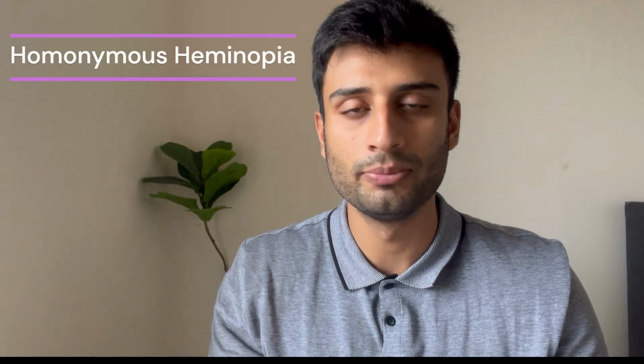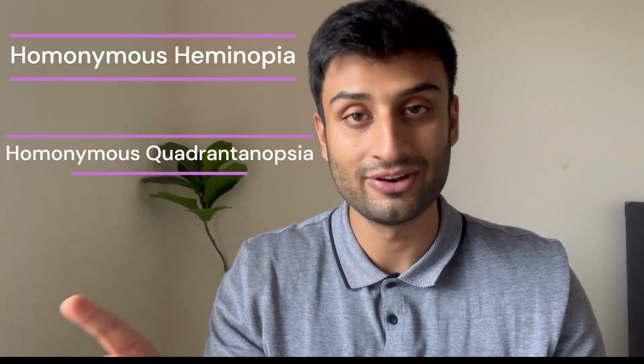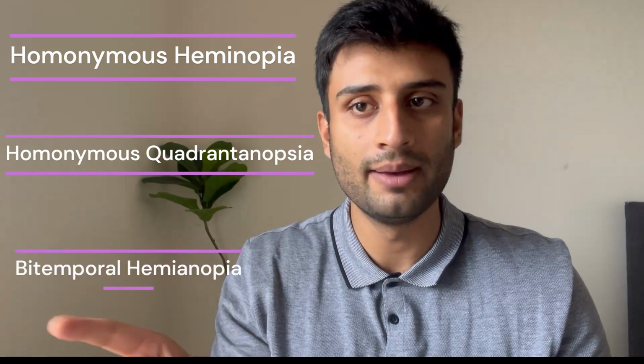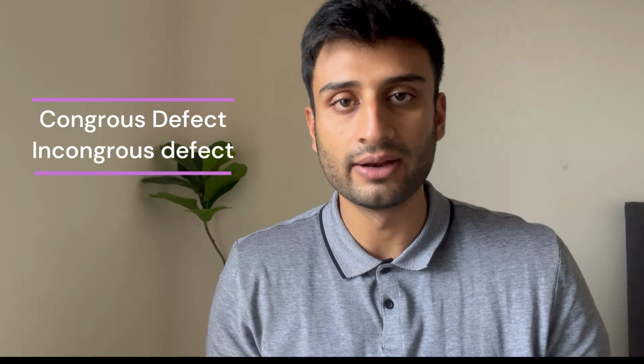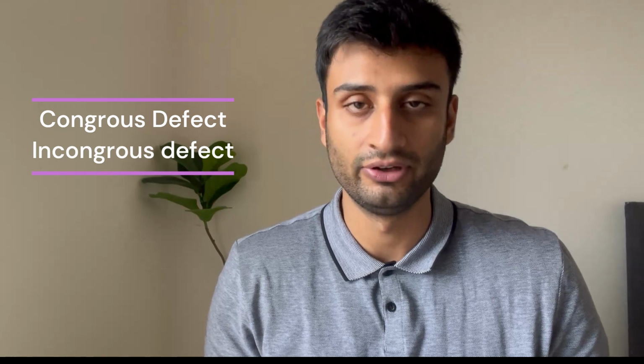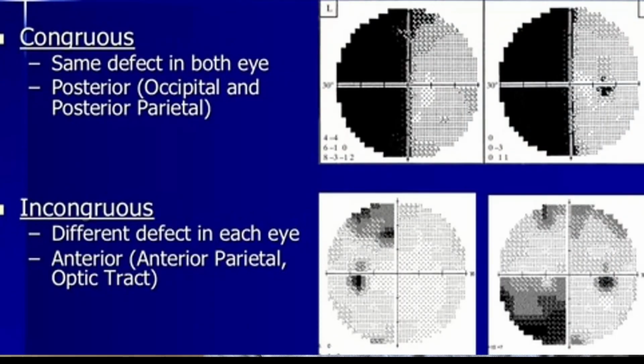I have divided visual field defects into three main types based on how they present. These three types are homonymous hemianopia, homonymous quadrantanopias, and bitemporal hemianopia. Before we begin to discuss different types of visual field defects, we need to know what is a congruous defect and what is an incongruous visual field defect. A congruous visual field defect is one in which there is a symmetrical loss of visual field, and an incongruous defect is where there is an asymmetrical loss of visual field.